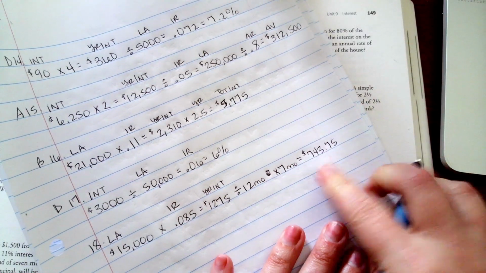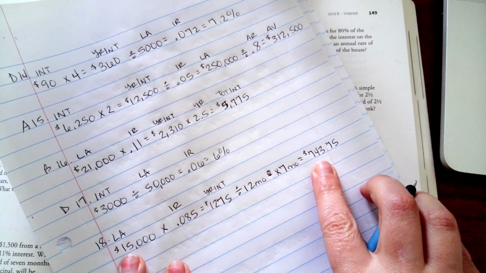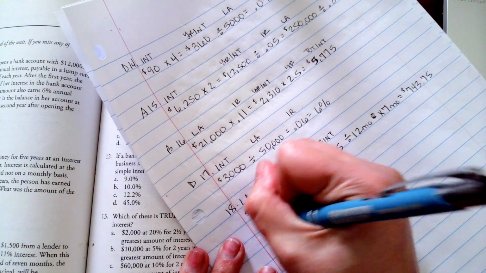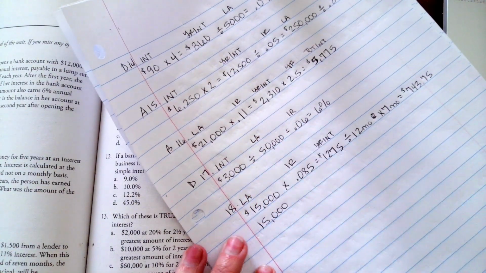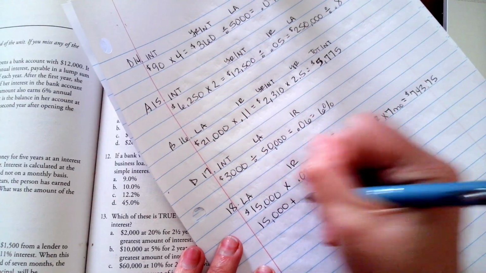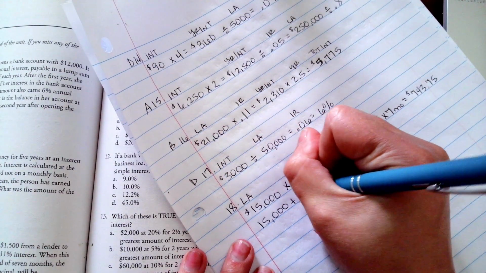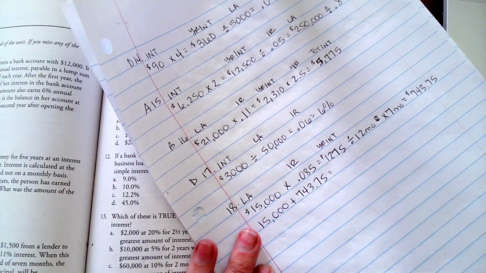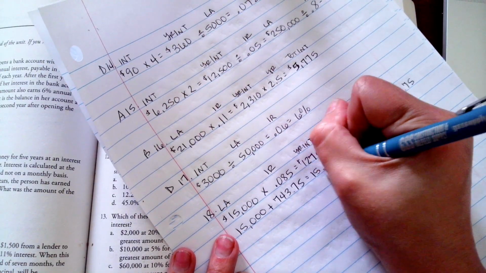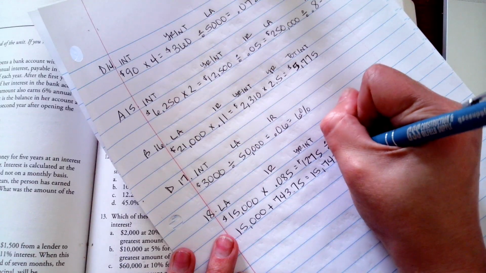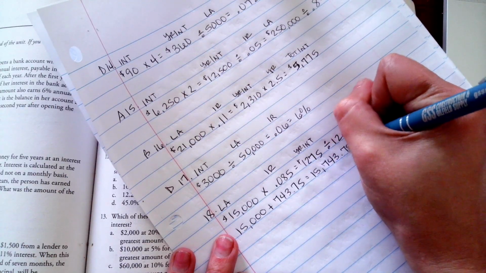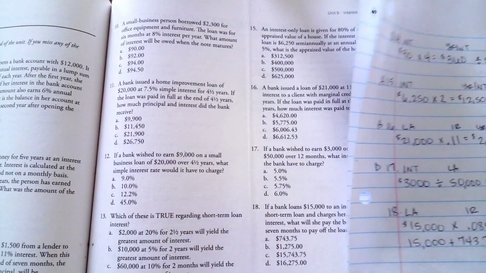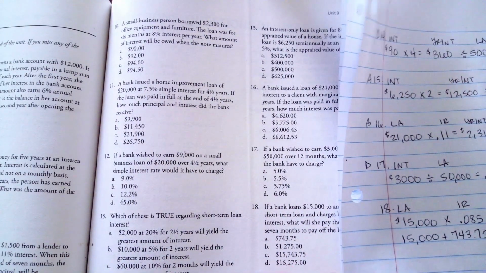$743.75, but we need to add back the initial loan amount. So the initial loan amount was $15,000, and we're going to add the interest of $743.75. That was the interest on the loan. So $15,743.75. So your answer is C.